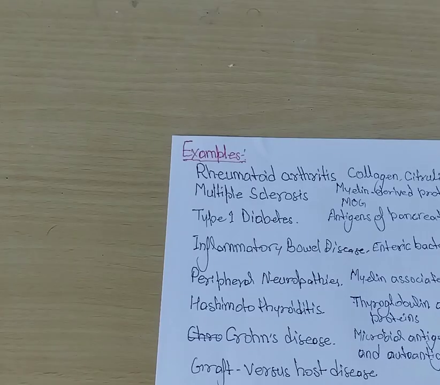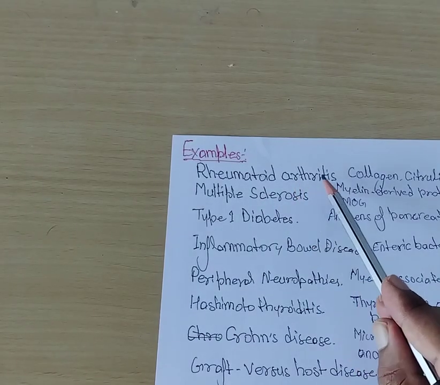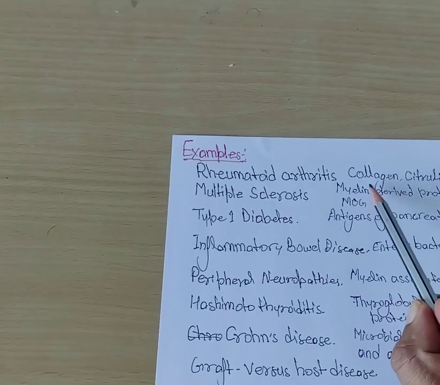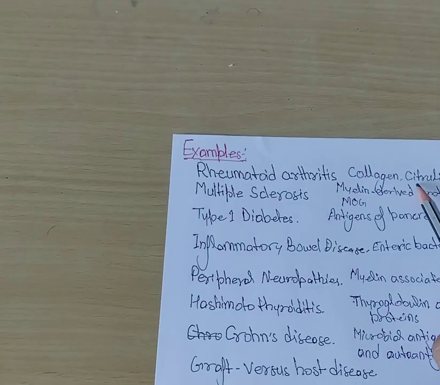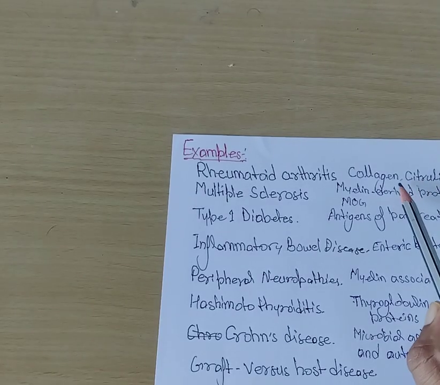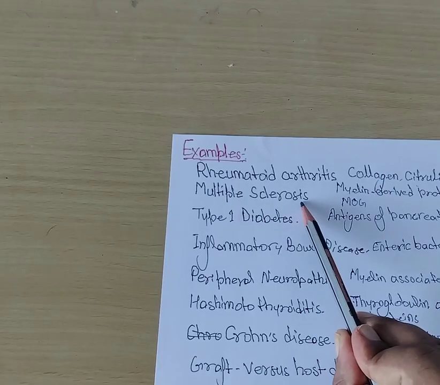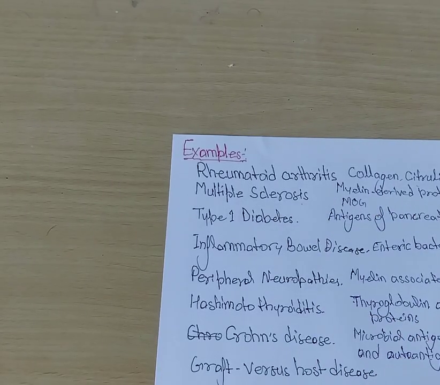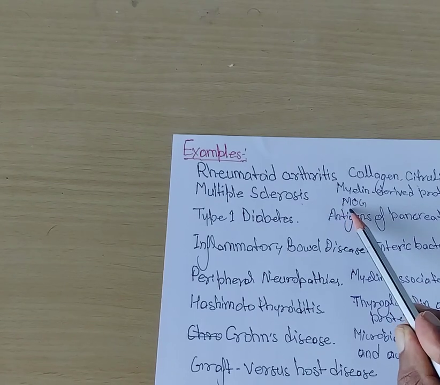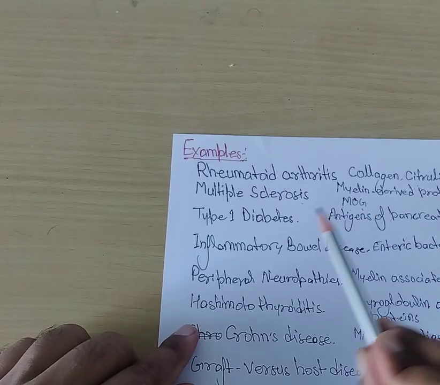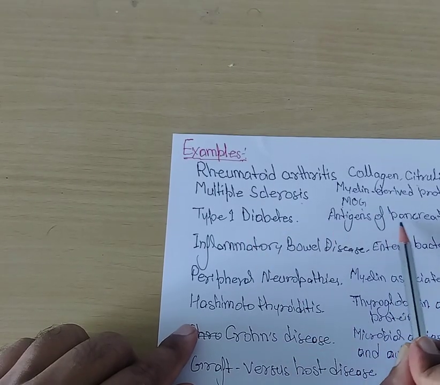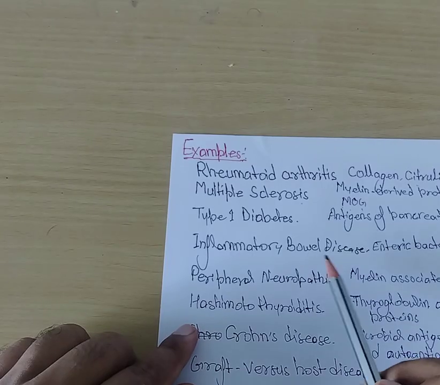An example of type 4 hypersensitivity reaction is rheumatoid arthritis. Here, the antigen is collagen, and citrullinated cell protein acts as antigen. Multiple sclerosis, where myelin derived proteins like myelin basic protein, proteolipid protein, and myelin oligodendrocyte glycoprotein, and type 1 diabetes, antigens of pancreatic beta cells.